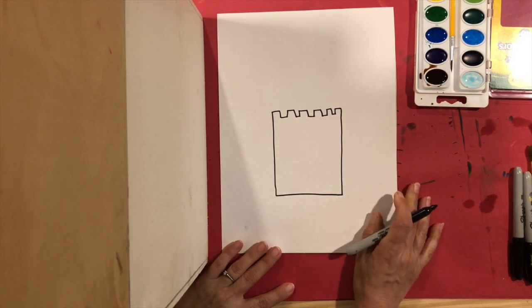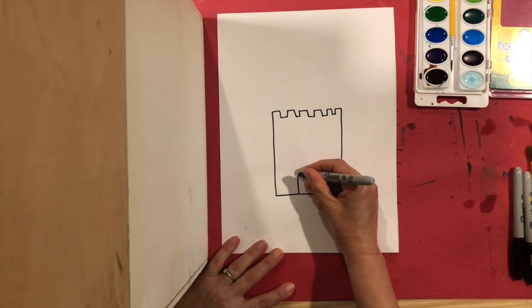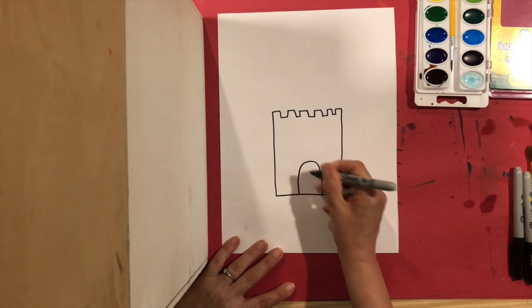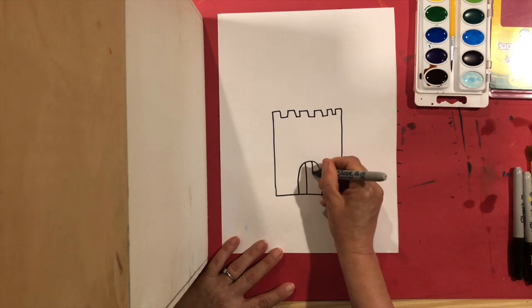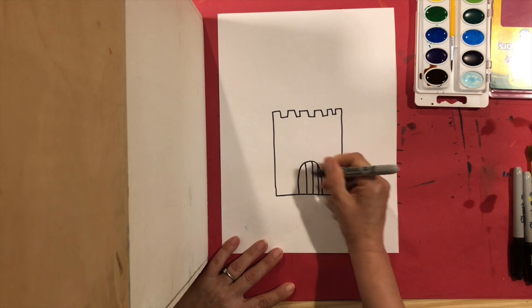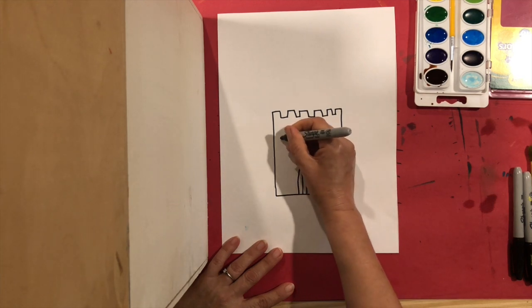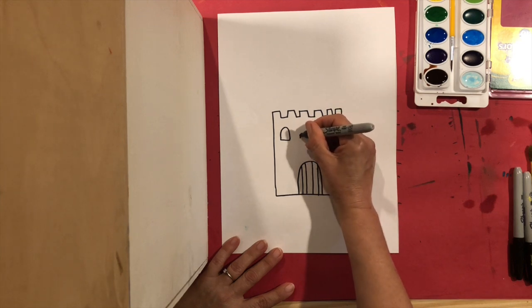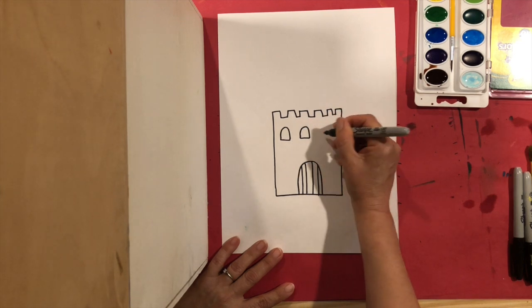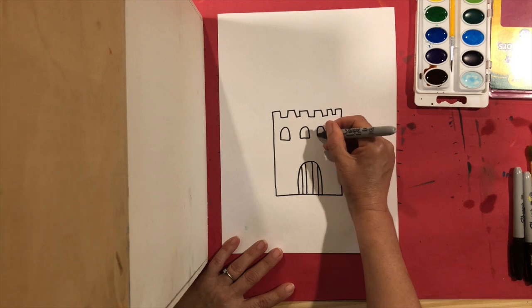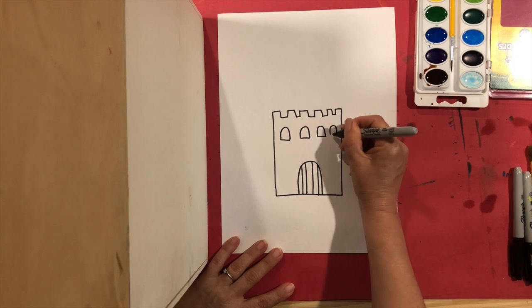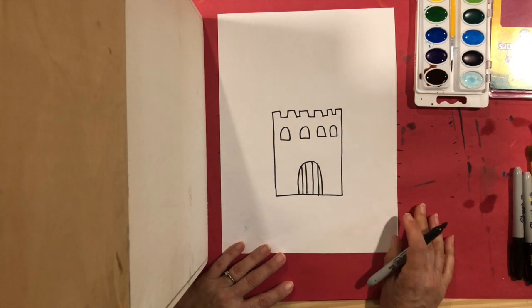And then here you can add any type of door or windows that you like. Remember, everybody's castle will be different, just like when you build a castle on the beach. Everybody's castles are different. So I'm going to give you some ideas and you can obviously add your own details.